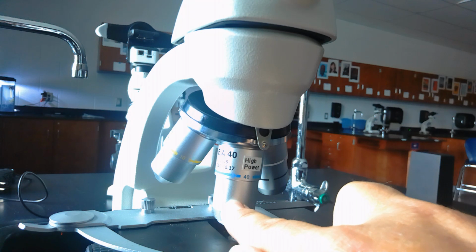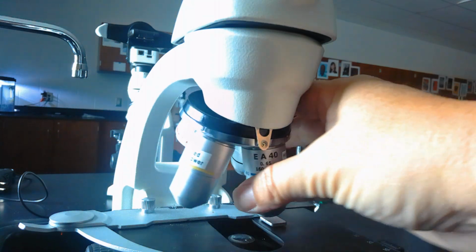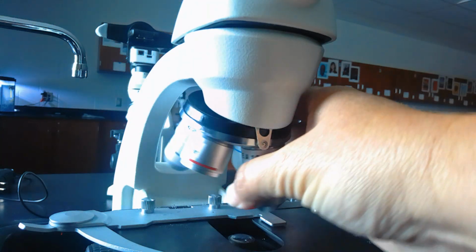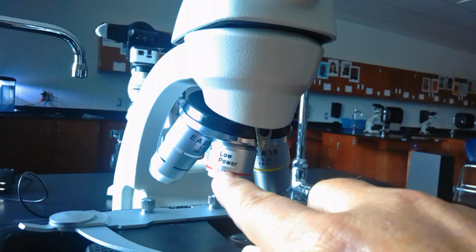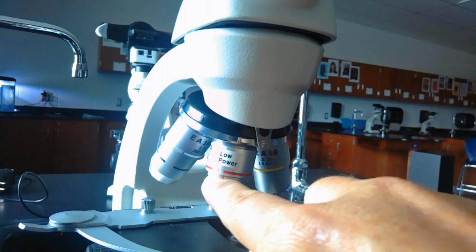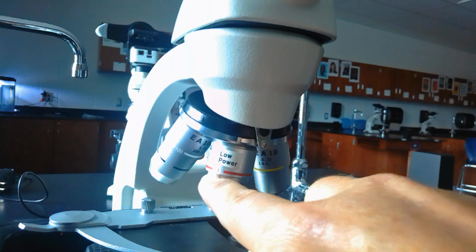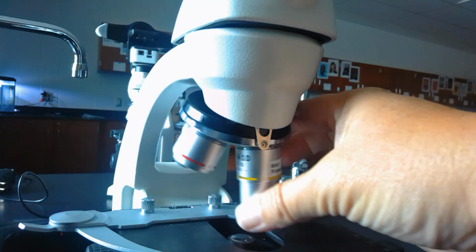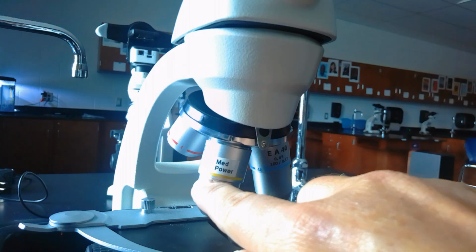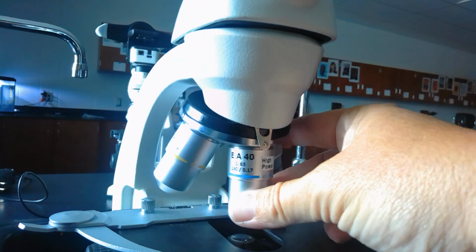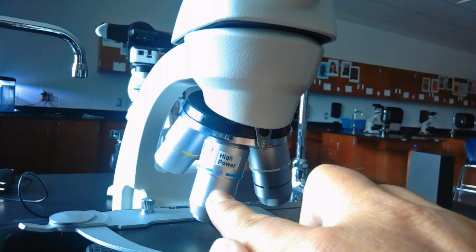Those will be the 3 total magnifications. So if your activity asks you what magnification you are using, please do not say low power. Please give me the total magnification. Low power would be 40x. Medium power would be 100x. High power would be 400x.